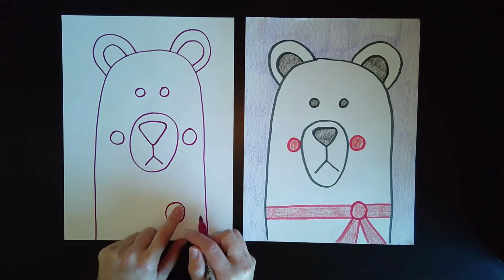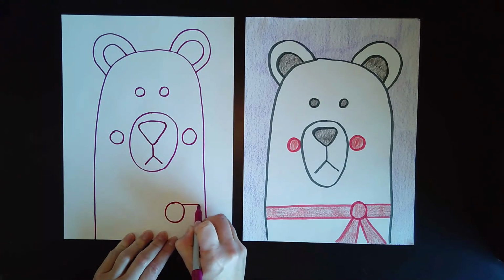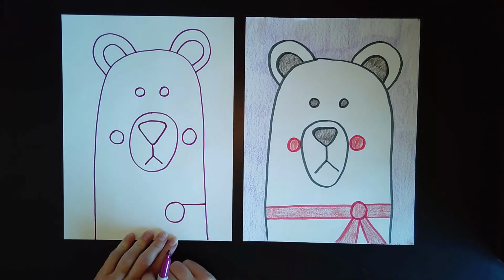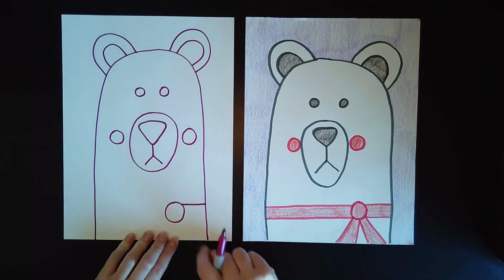Okay, now right here on the side of my circle, I'm going to draw a horizontal line over to the edge of his neck. So if I look sideways, it kind of looks like a number 9 right now, doesn't it? Kind of looks like a 9.